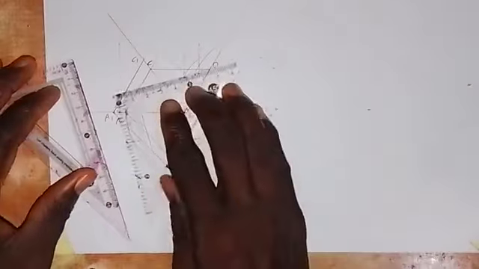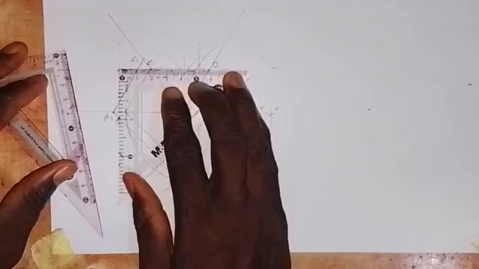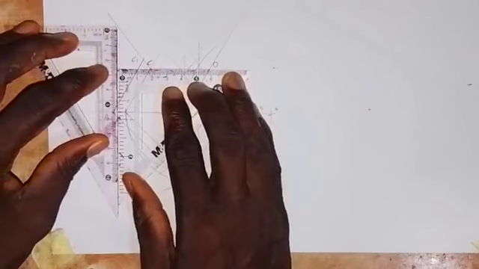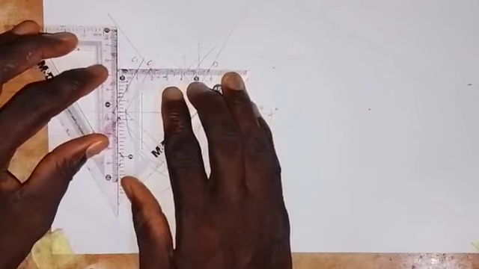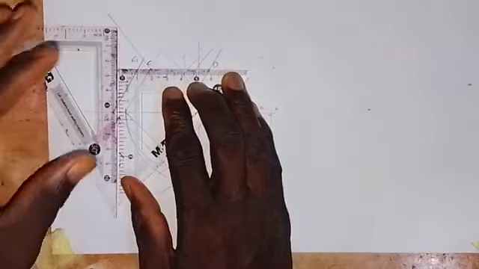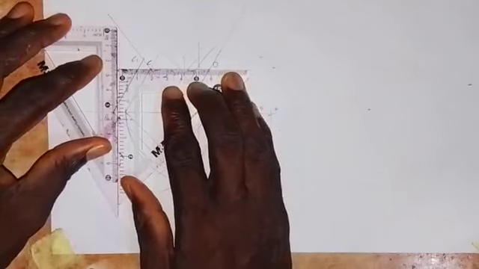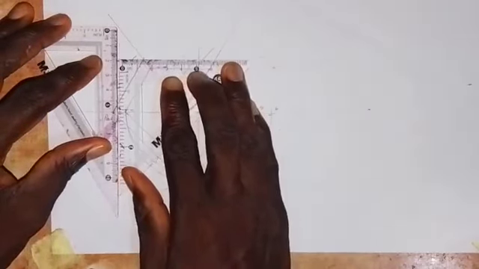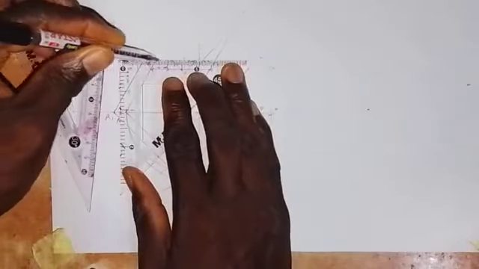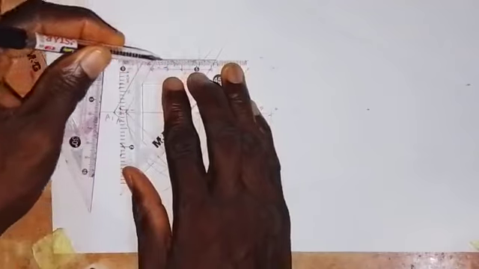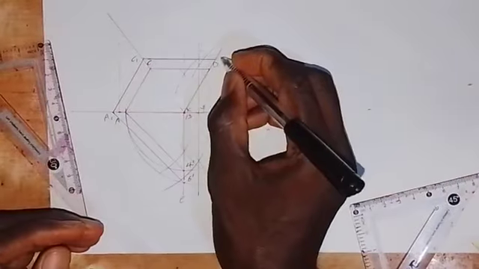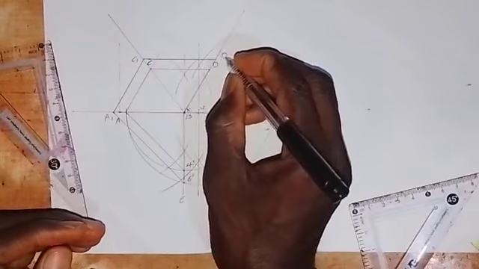Now set the set square on CD so that we can locate point D1 for the enlargement. So it's set like this. Put the ruler under it like this, then slide the set square up to point C1. When you get to C1, draw a line from here to touch this line that passes through point D from point B. So here we have D1. This is point D1 for the enlargement.